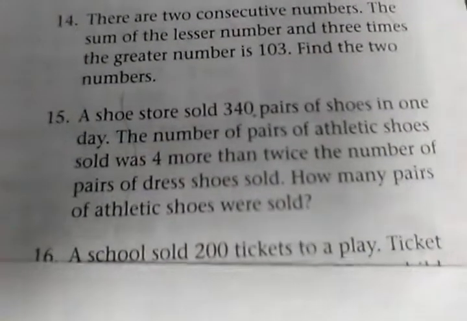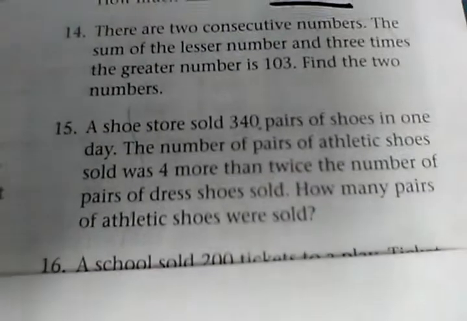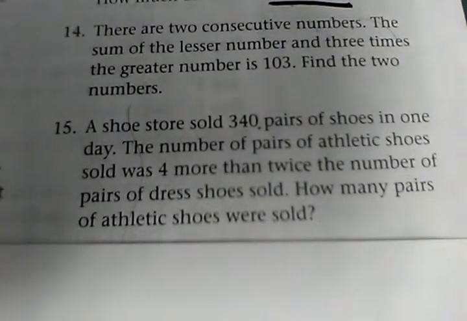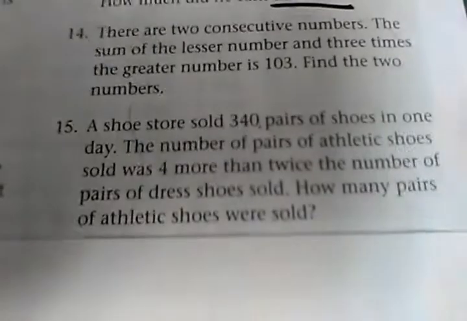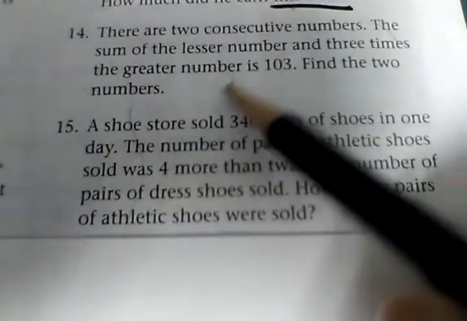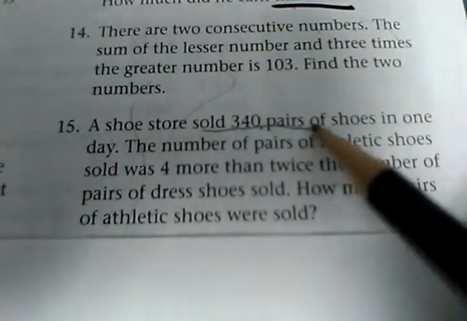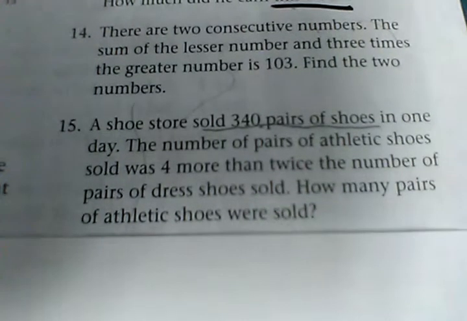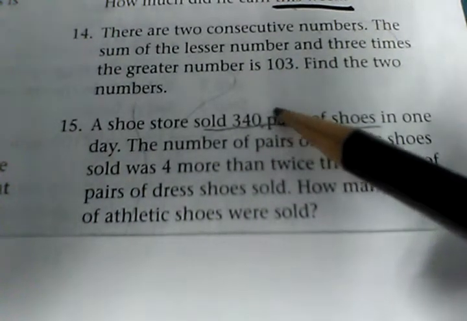If you're never finding anything important in the problem, then I am a little concerned, because if it's nothing but a total or a plus sign, you should be identifying something. So, okay, I see that this shoe store sold 340 pairs of shoes. So to me, that's important because I already know what 340 is going to represent. That's a total for me.